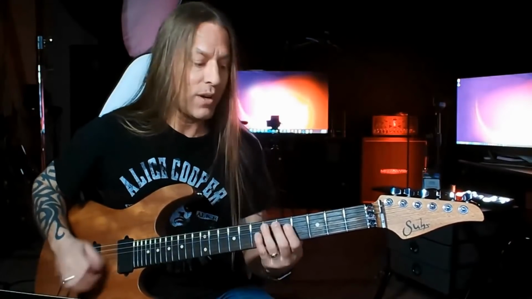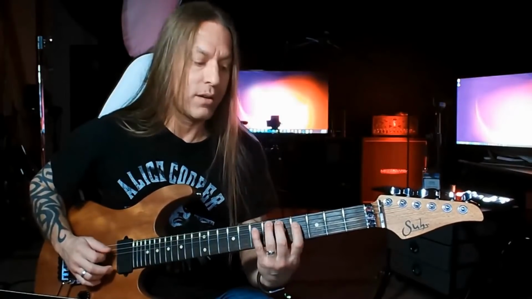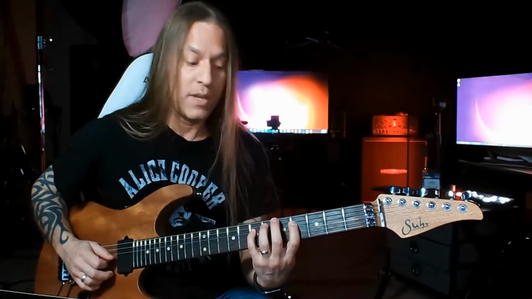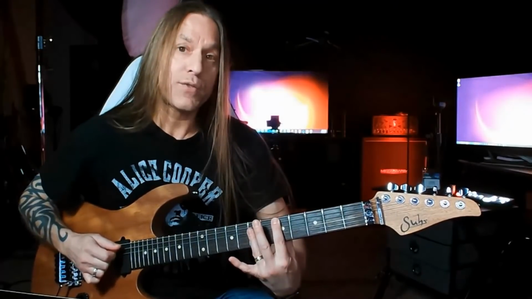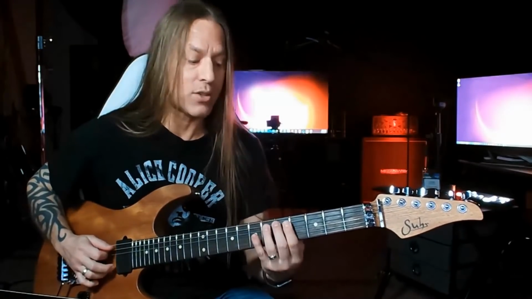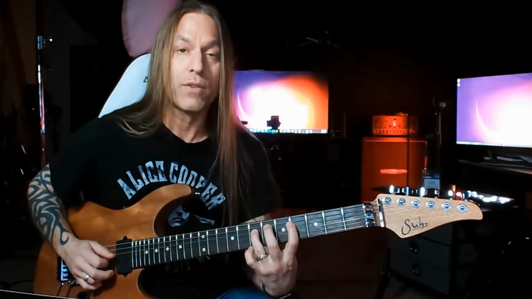Okay? Then what we're going to do is we're going to go to the D chord here, which is over the top. There's our 5th string bar chord sitting right there. So I'm going to connect to that. So I'm going to play root, 3rd, 5th over the top.